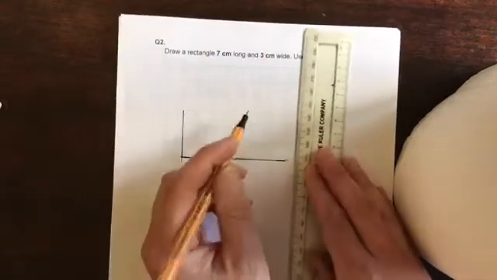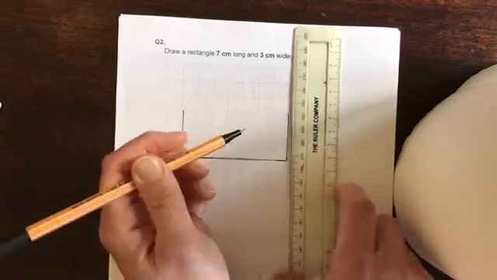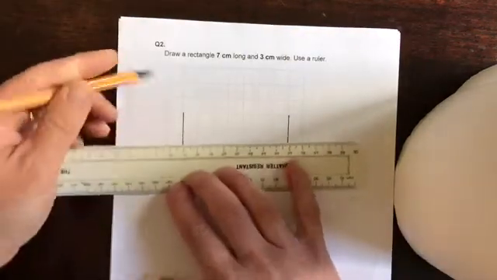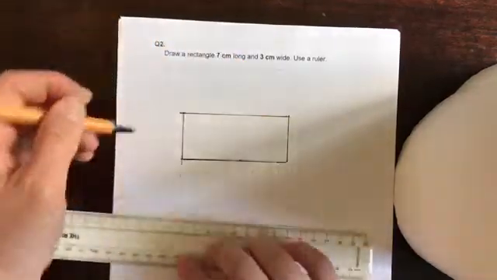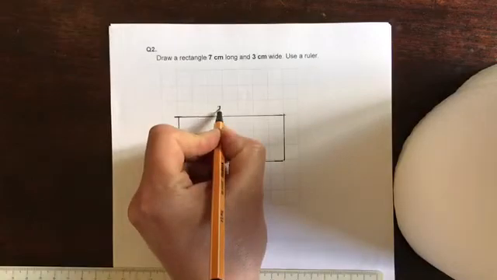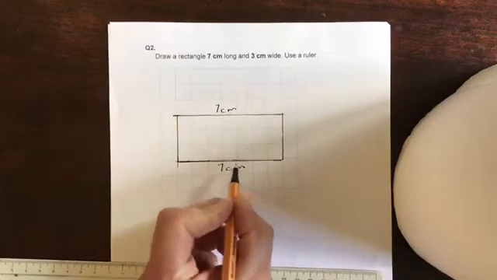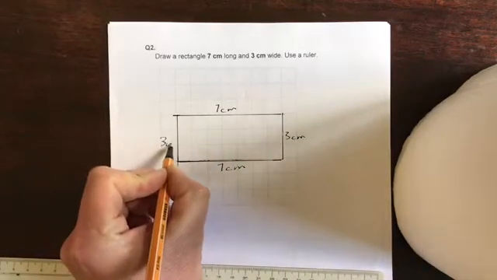And on the other side as well. And this top edge must be 7 as well, because it's opposite my other 7 that I did earlier. Okay, there we go. So there's my 7. And here's my other 7. This one was 3. And this one must be 3.